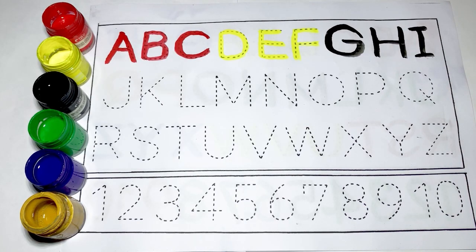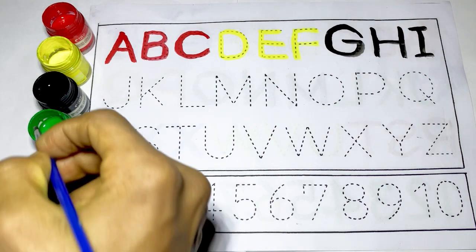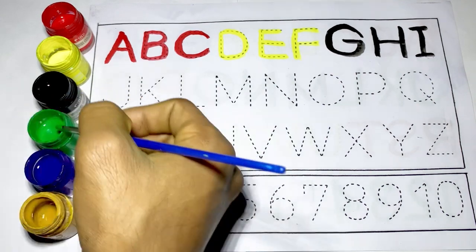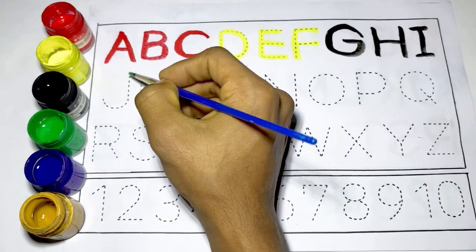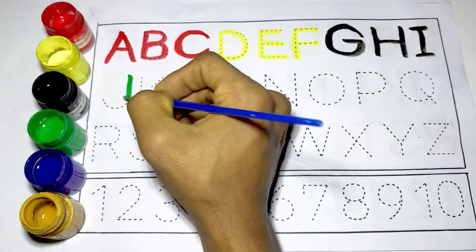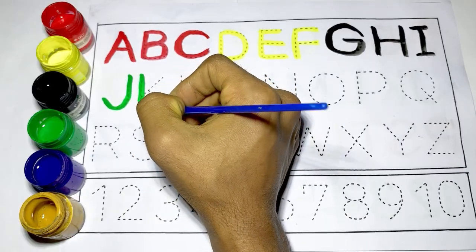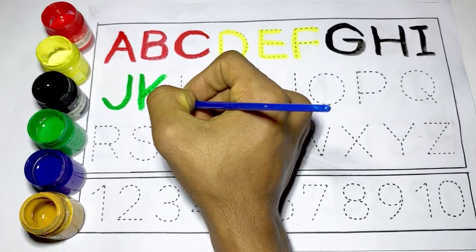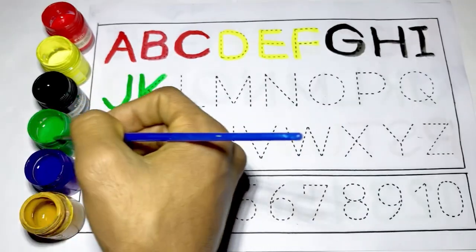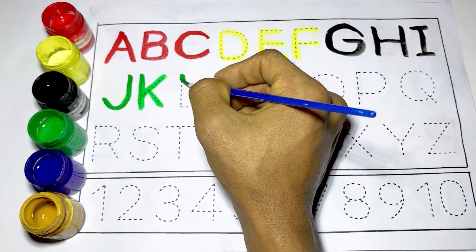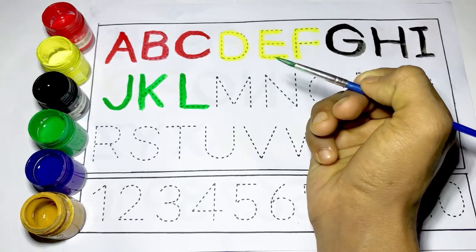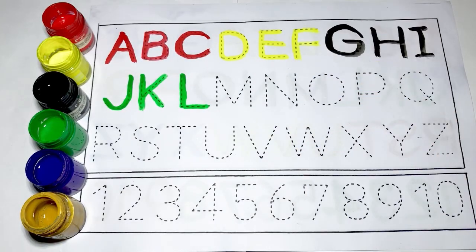Kids now J. J for joker, J for jackfruit, and use green color. K. K for kite, K for king. Kids again use green color and draw L. L for lion, L for lemon.